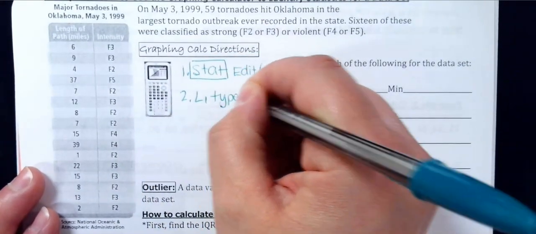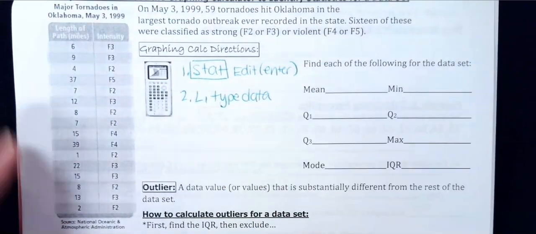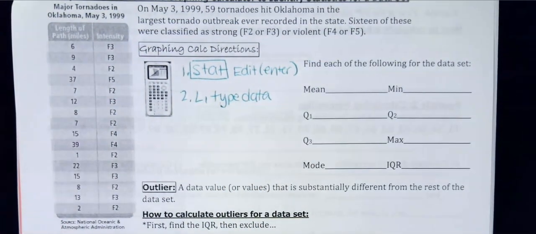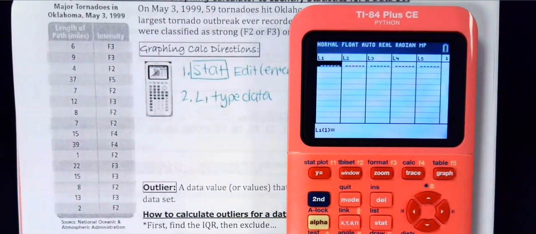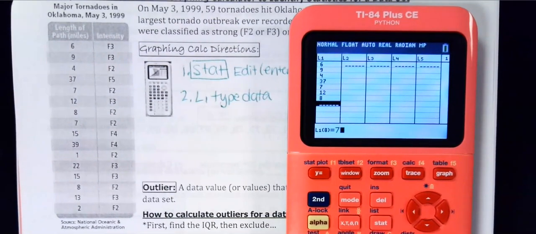Okay. Now, once you're here, in list 1 you want to type your data. You have to hit enter in between each one. Sorry, there's 16 of these, but I'm just going to type these in. This way we don't have to put them in order ourselves from least to greatest to calculate the median and all that kind of stuff. So I'm just doing this, and we're going to let the calculator calculate our data values for us.